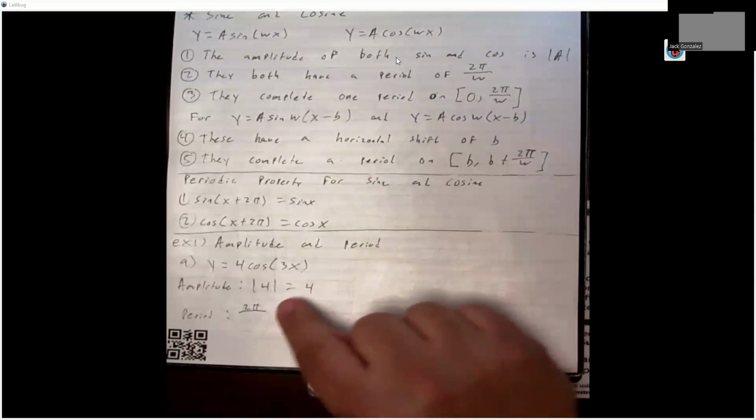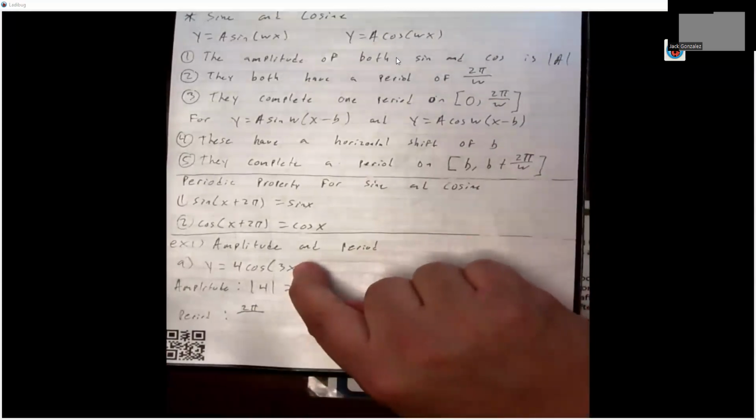So since every sine and cosine repeats itself every 2 pi, this omega will basically speed it up. So the period will be shortened by that amount. So think about it, right? If I put a 2 in here, then it's going twice as fast. So that means that this would finish half the distance, right? So that's why the period would be divided by 2 if it was 2. But in this case, it's 3 times as fast. So the period would be divided by 3 from the original. Does that make sense? Now, I'll show you just a moment what that looks like.